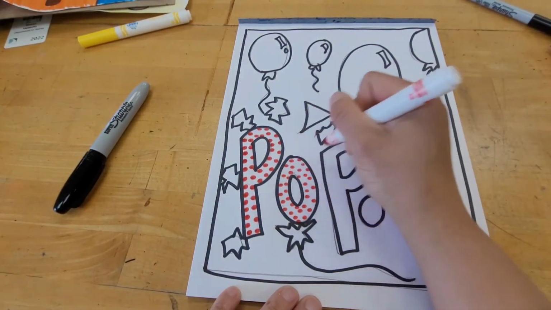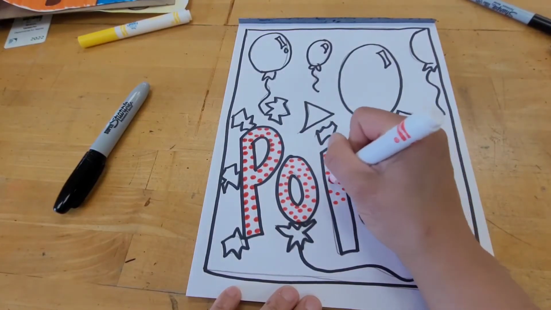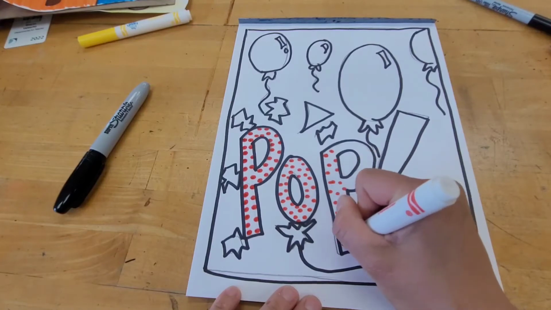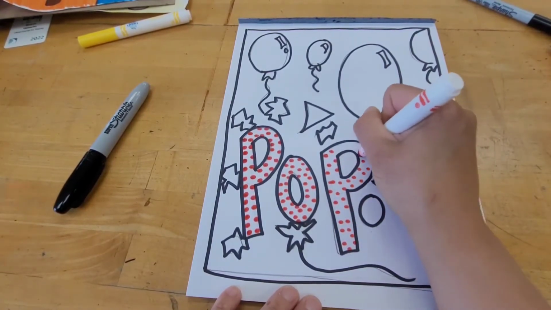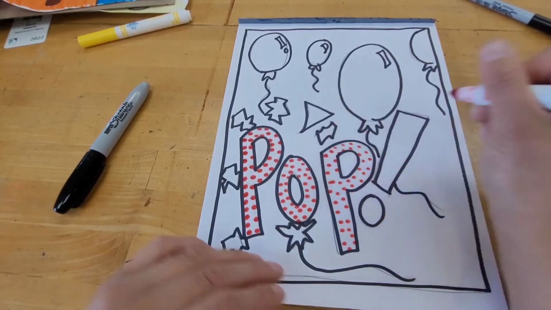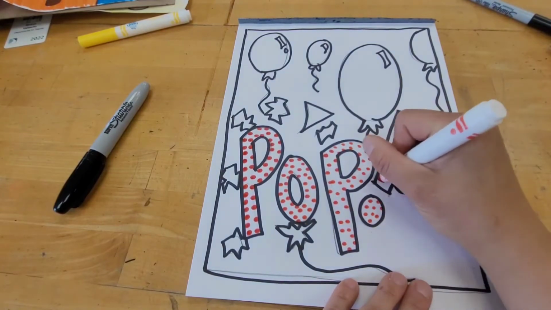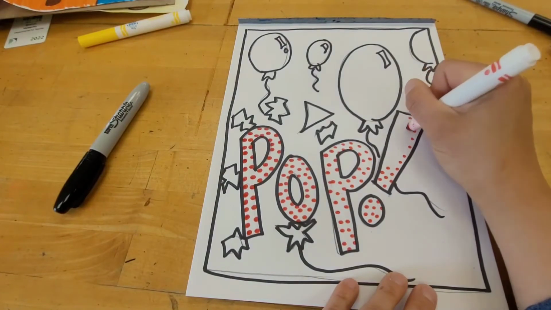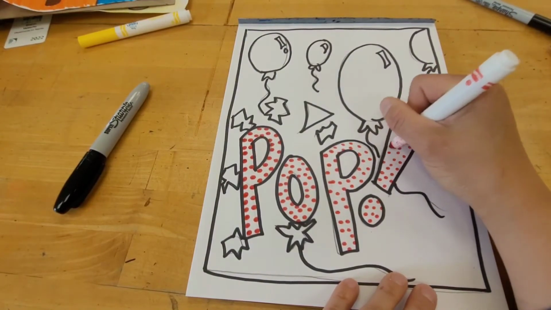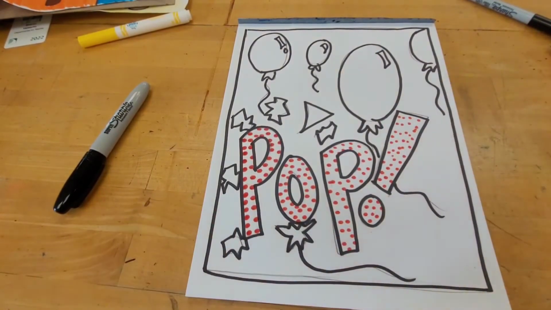I'm not even going to have all the same dots. And now I'm going to choose a color.